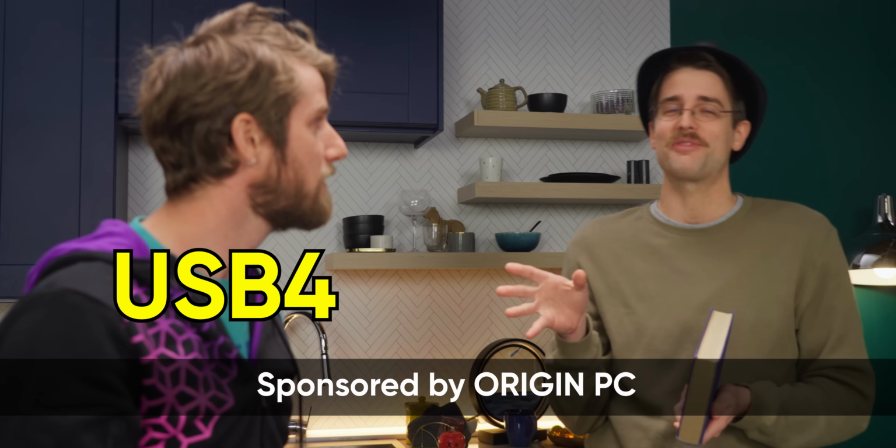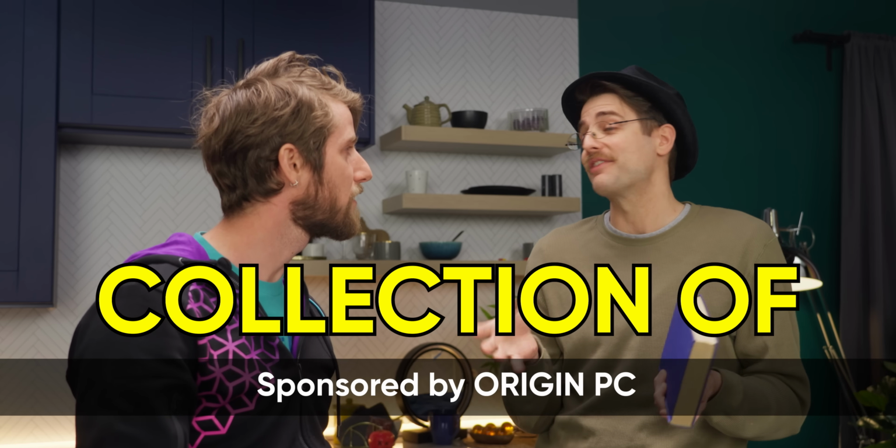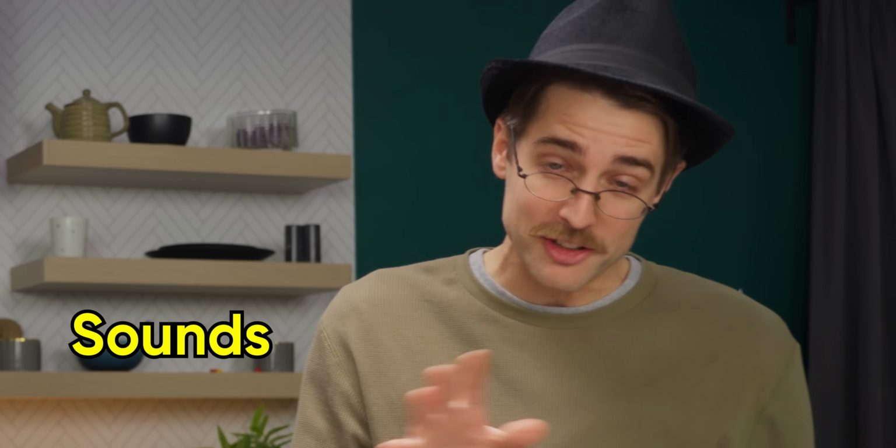Actually, USB 4 is more like a collection of optional standards, okay? It sounds like what you're talking about is USB 4 Gen 3x2 with some of those optional features implemented, so. Your sponsor, Origin PC, would probably want you to clarify that, so, okay. Pedantic Riley is very annoying, but he's also right.